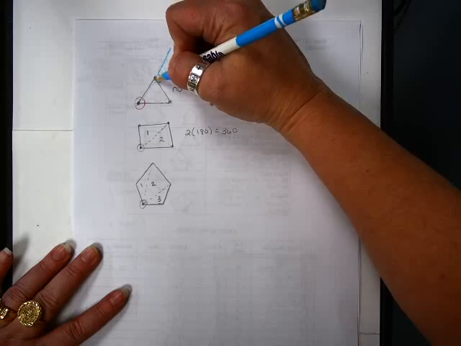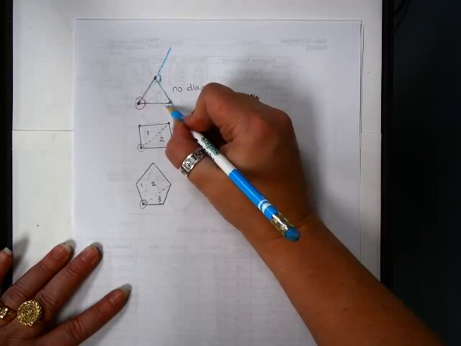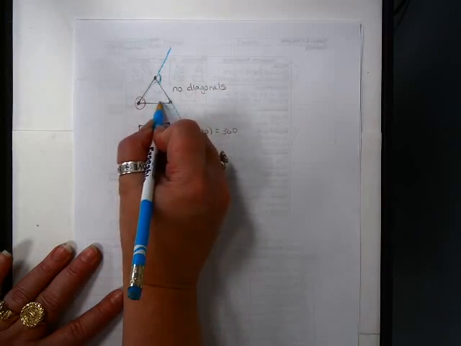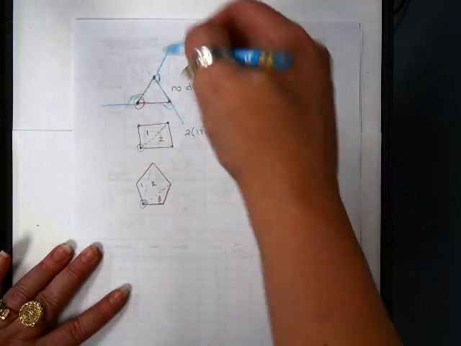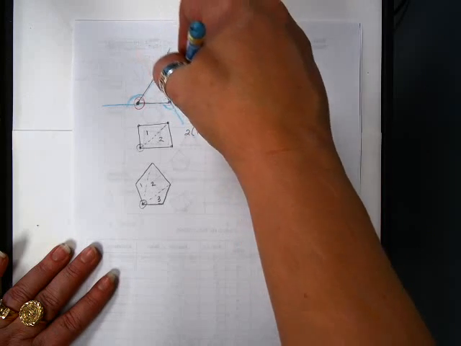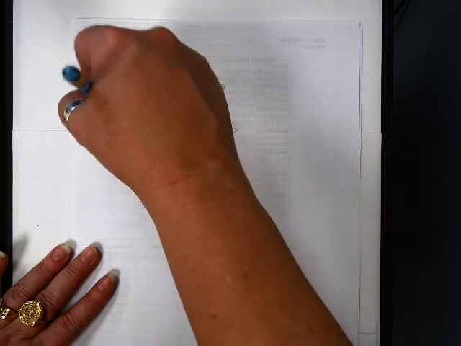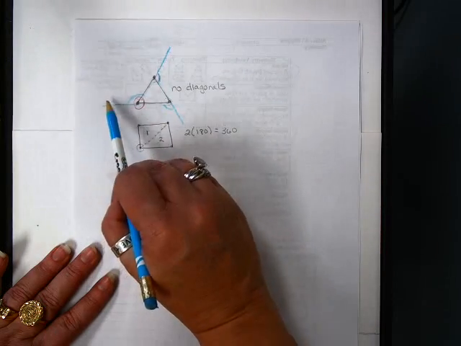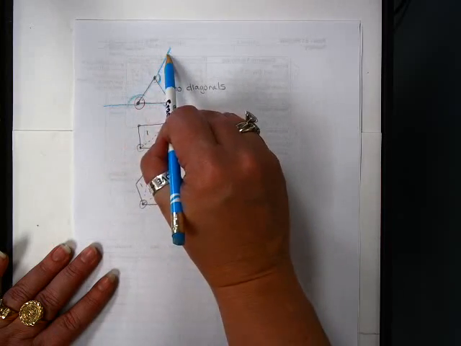Now I'm going to take this side, extend it out, draw it back to the triangle, extend it out, there's my angle. Okay, so if I start here, and I go from here to here, and then from here to here, and then from here to here, what did I just do?